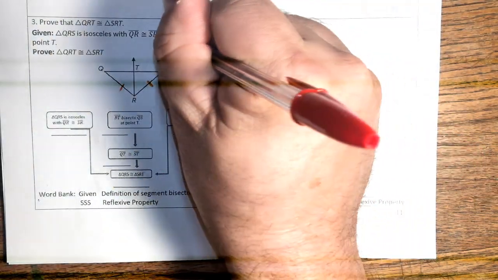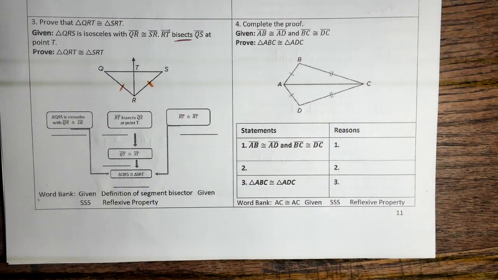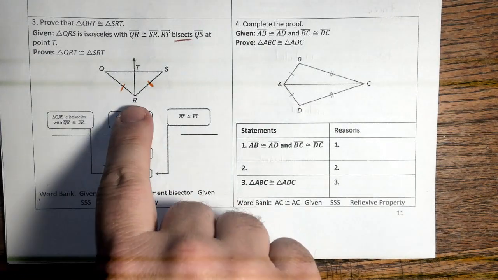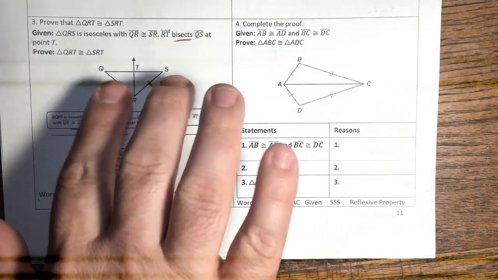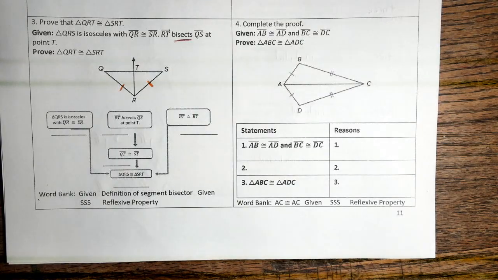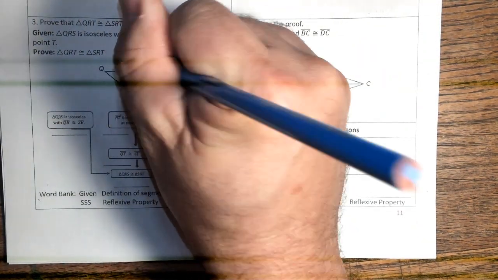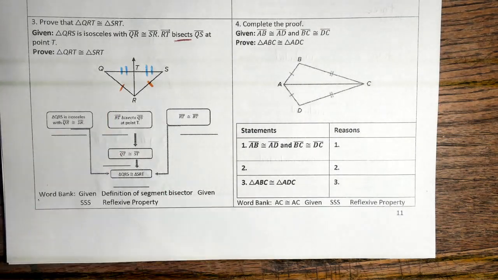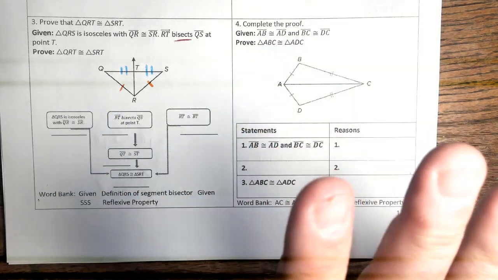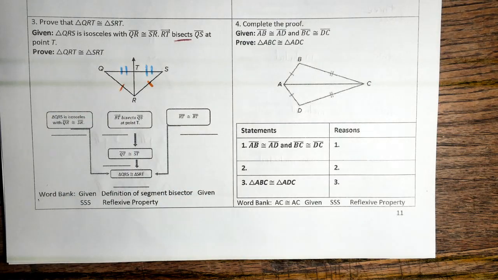Hopefully by now, that's another thing you know: when it says bisects, RT is going to cut that into 2 equal pieces. I also hope you remember that isosceles has 2 congruent sides and 2 congruent angles, but we'll get to that in a minute.